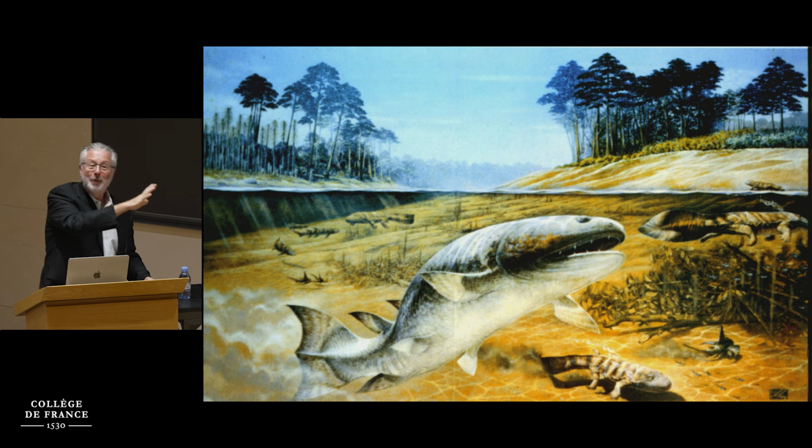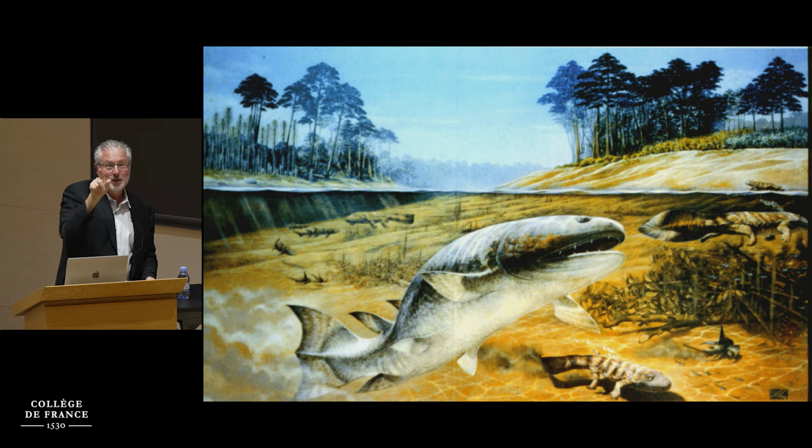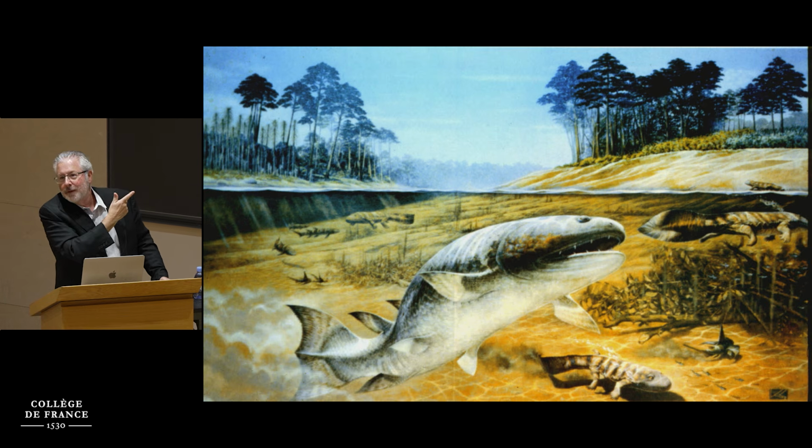Remember that diagram I showed you earlier with the phylogenetic evolutionary tree and the time? We needed to be at about 380 million years old, right? That's where the branch points were. But we were too young here. So we had proof of concept, but we were in the wrong place. So we had to start again.